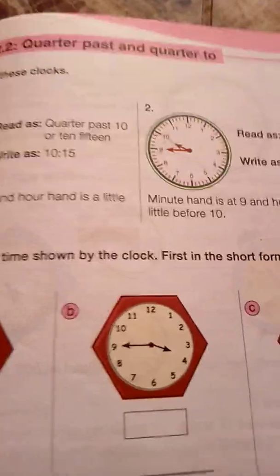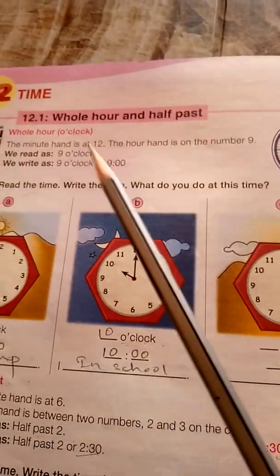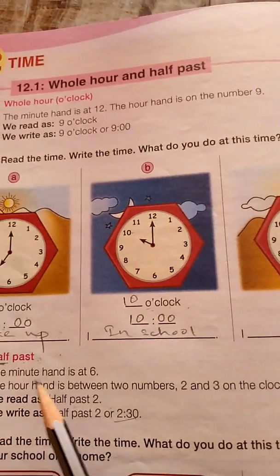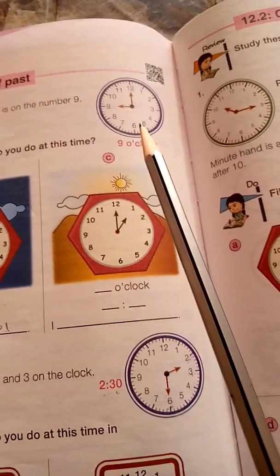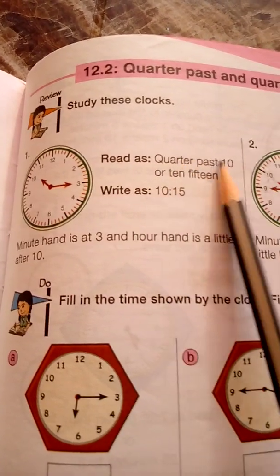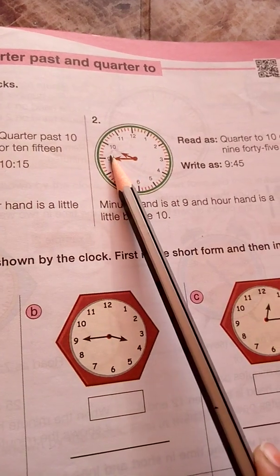Now I'm once again repeating things for you. Please remember, when it is o'clock, it is on 12. When it is half past, it is on the 6. Okay. When it is quarter past, it is on 3. When it is quarter to, it is on 9.